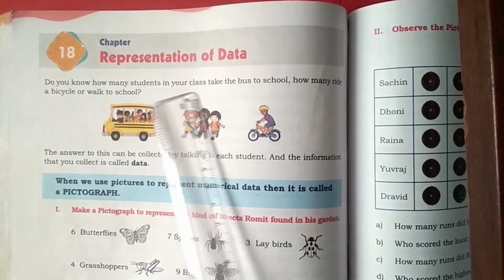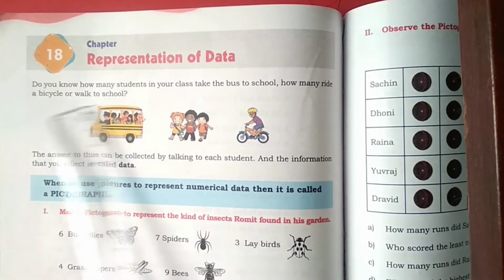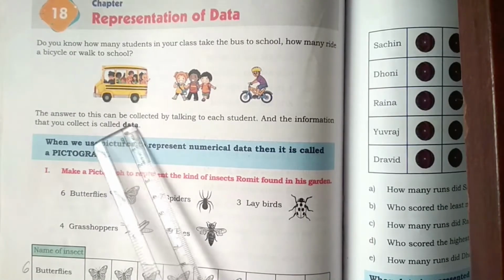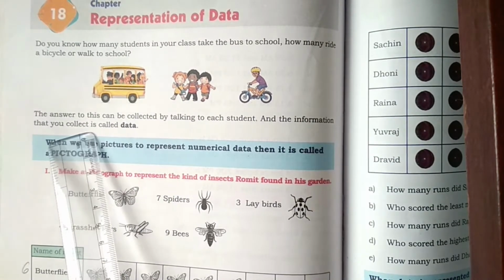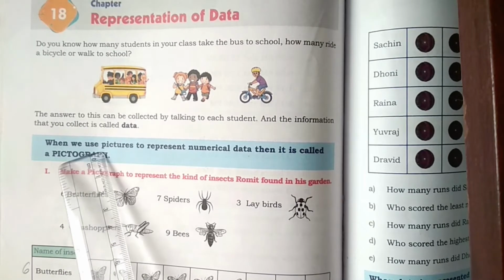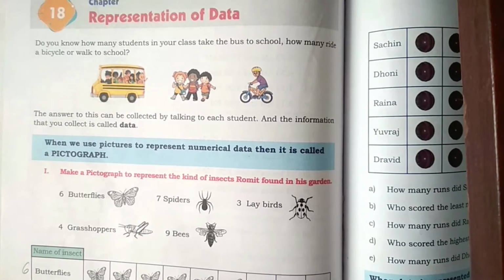Do you know how many students in your class take the bus to school? How many ride a bicycle or walk to school? The answer to this can be collected by talking to each student, and the information that you collect is called data. When we use pictures to represent numerical data, then it is called a pictograph.